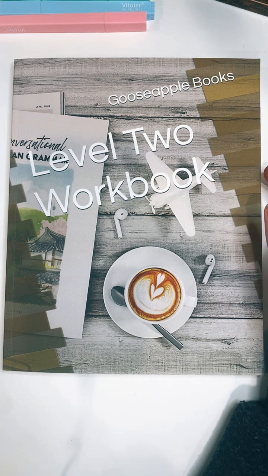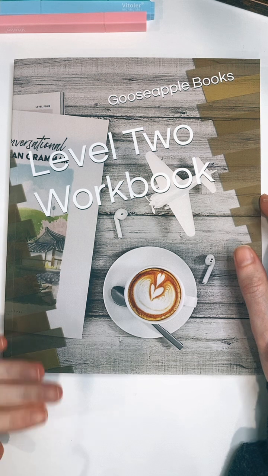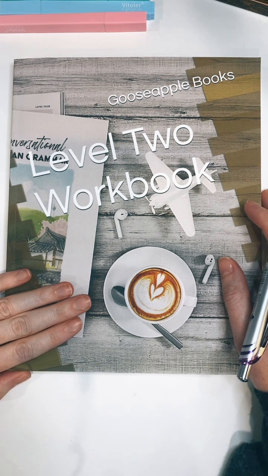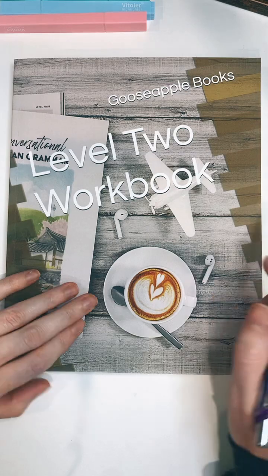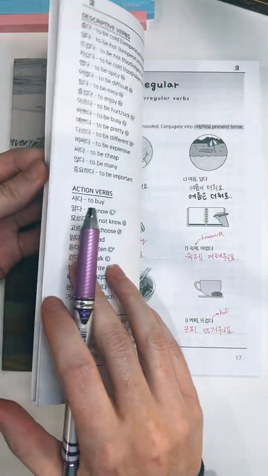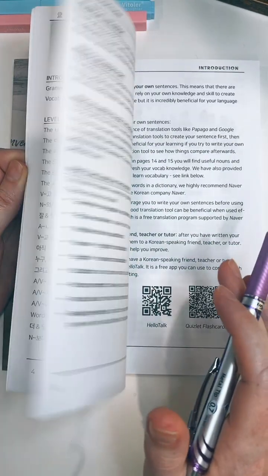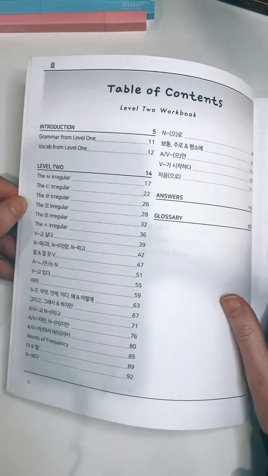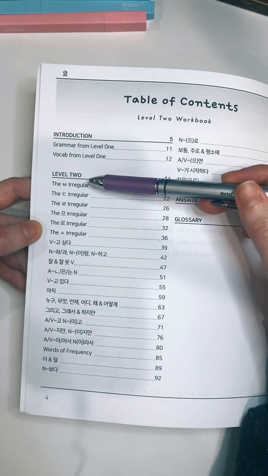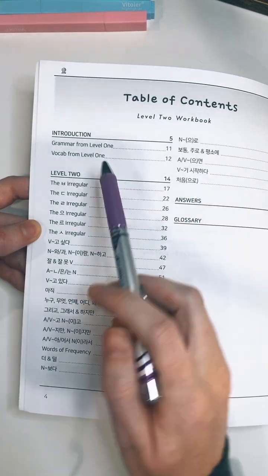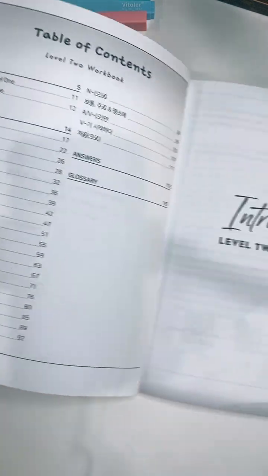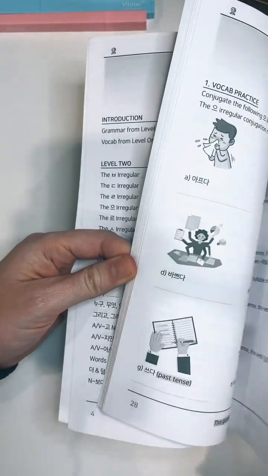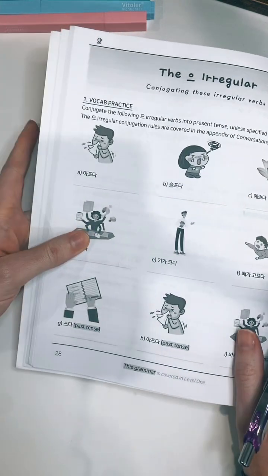Right, let's keep going with our grammar workbook. Today we are doing level 2 because it's Tuesday. Mondays is level 1, Tuesdays is level 2. Today in level 2, we're going to be looking at another irregular verb. We've been learning about our irregulars, and now we're going to look at this one right here on page 28. This one's pretty common as well, so it's a good one to know.